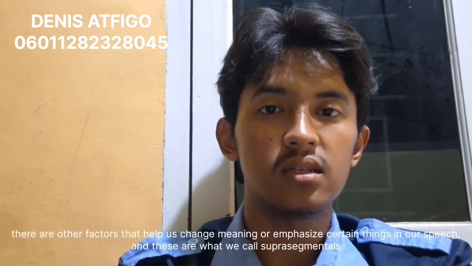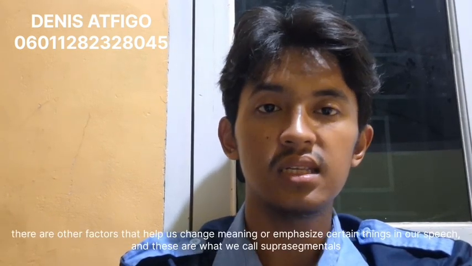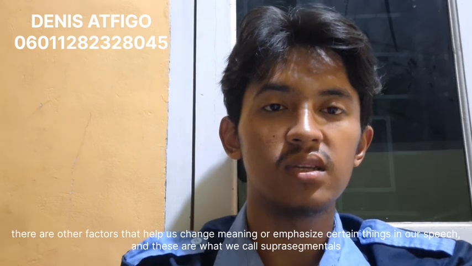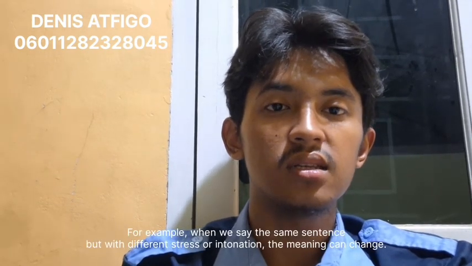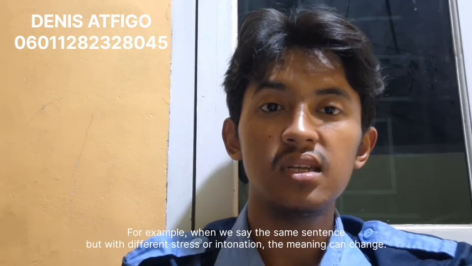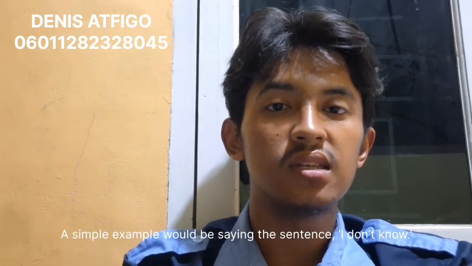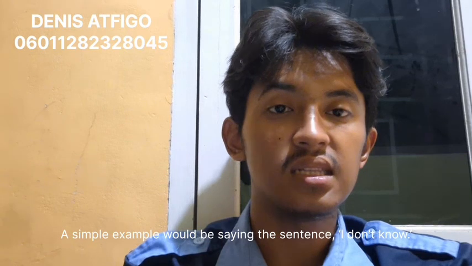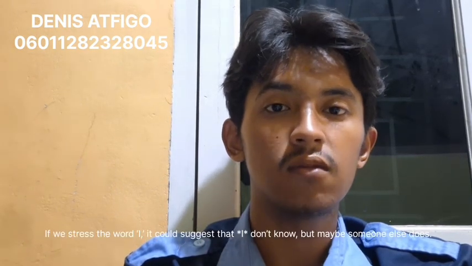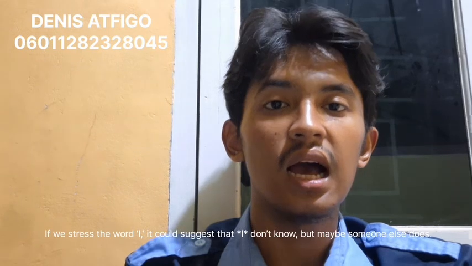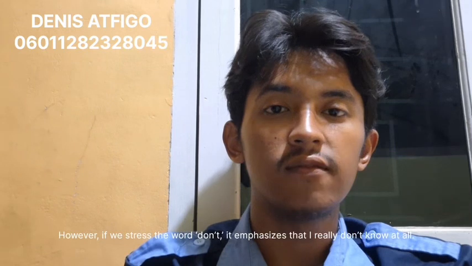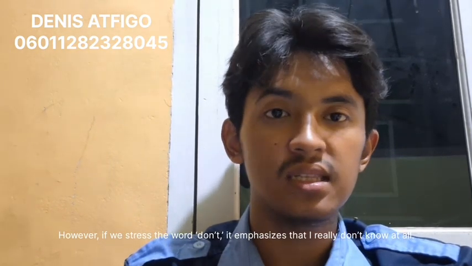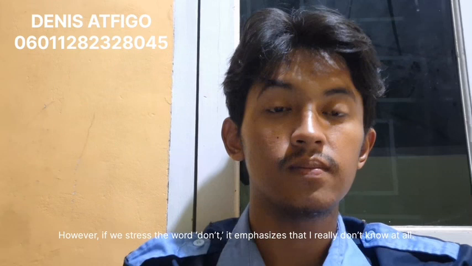There are other factors that help us change meaning or emphasize certain things in our speech, and these are what we call suprasegmentals. For example, when we say the same sentence but with different stress or intonation, the meaning can change. A simple example would be saying the sentence "I don't know." If we stress the word "I," it could suggest that I don't know, but maybe someone else does. However, if we stress the word "don't," it emphasizes that I really don't know at all.